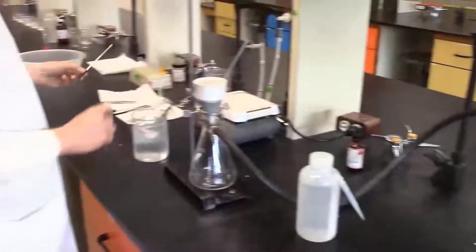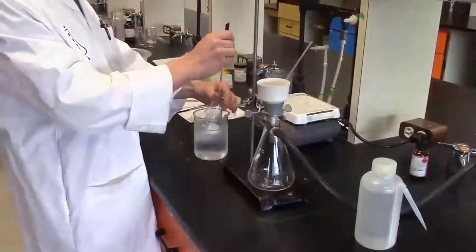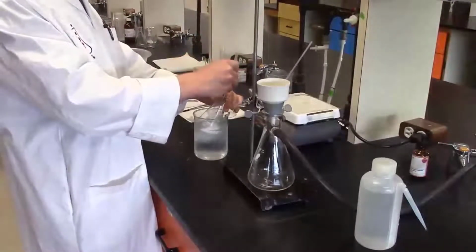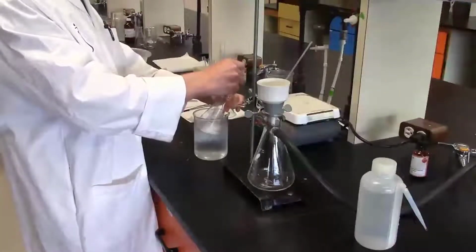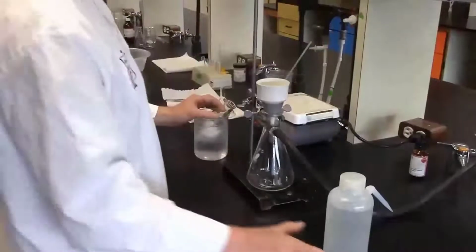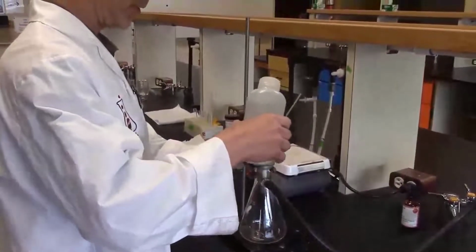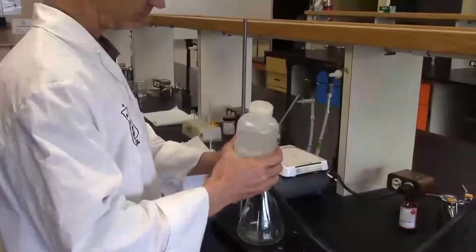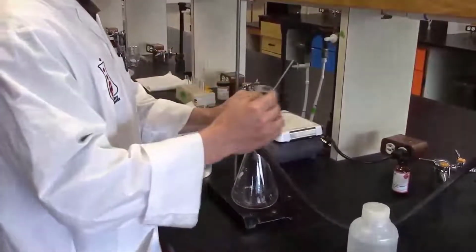Before I do the filtration, however, I notice that there are some fairly large clumps, and so to have easier transfer of my aspirin solid, I'm just going to break the clumps up a little bit. So I'm going to wet the filter paper and get a good vacuum seal. Ready to transfer the slurry.